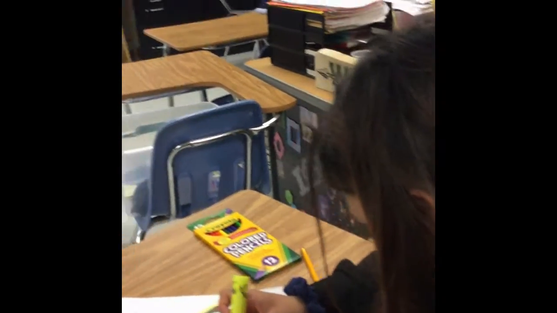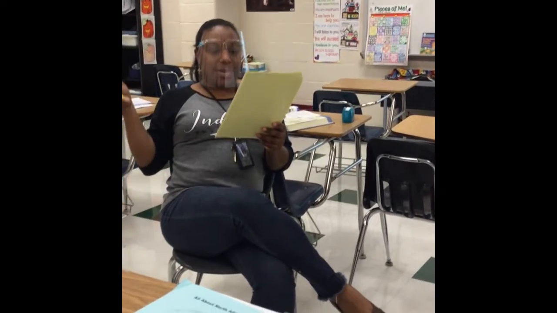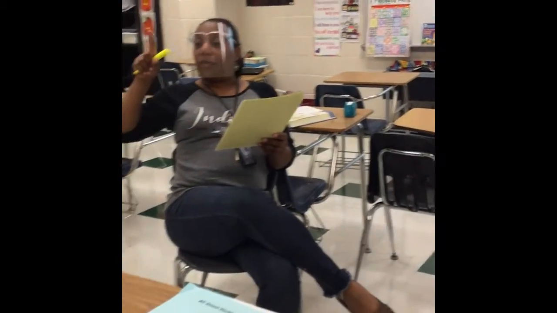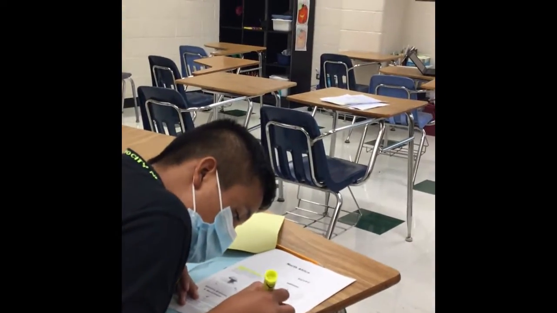The Nile River flows 4,160 miles north to the Mediterranean Sea, making it the world's longest river. The river empties into the Mediterranean Sea at its delta. That's another vocab word, so we need to do delta. A delta is the area formed from soil deposited by the river at its mouth. Very good, Ruby.